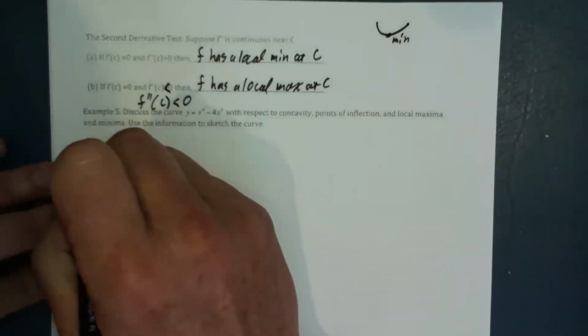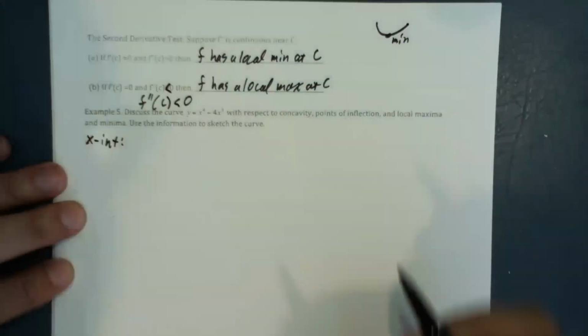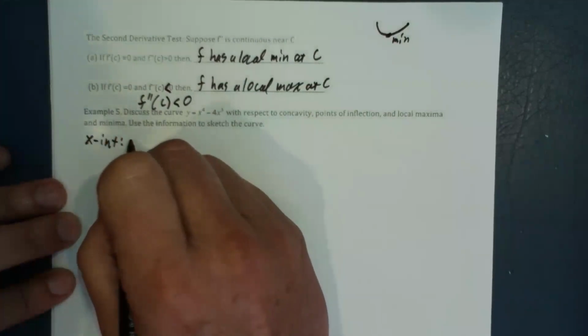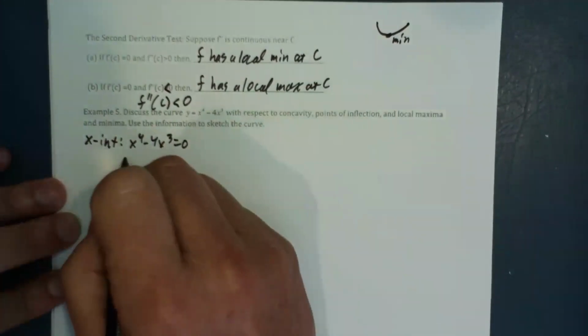All right, so here we are to the big one. We're going to find everything out about this that we can. Let's start out with the x-axis, the intercepts. The x-intercepts are when x to the 4th minus 4x to the 3rd equals 0.